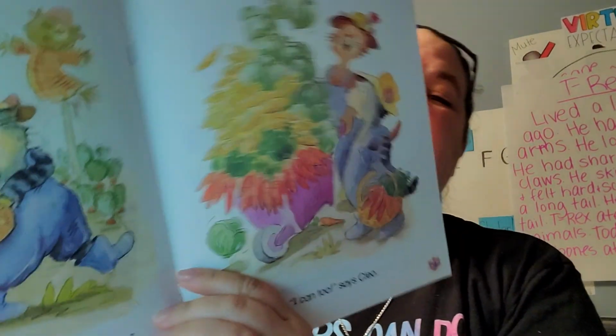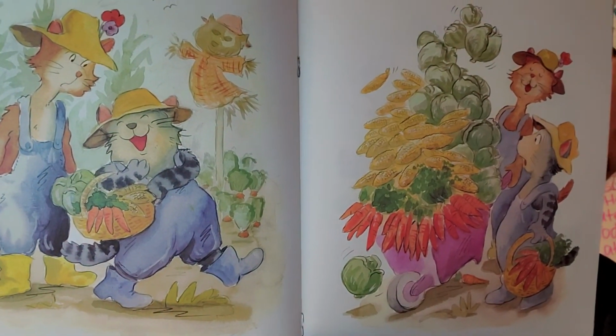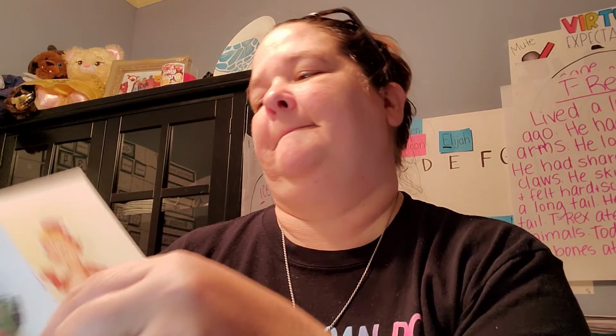I can grow carrots, corn, and cabbages, says Clyde. Can you? I can too, says Cleo. I can carry a cup of cocoa on my head, says Cleo. Can you? I can too, says Cleo.